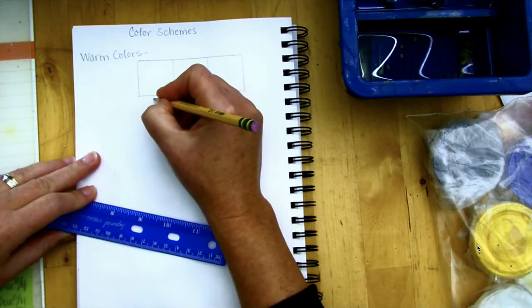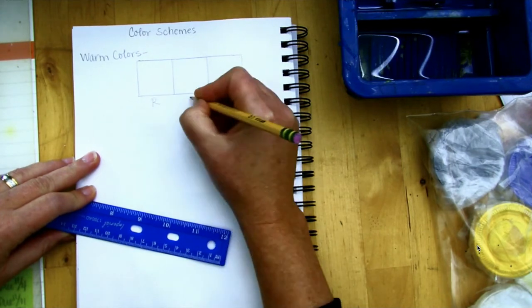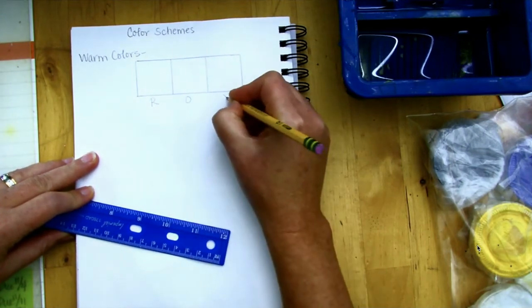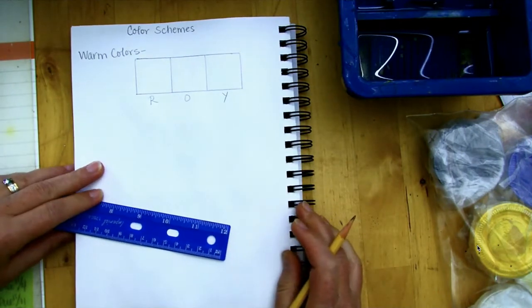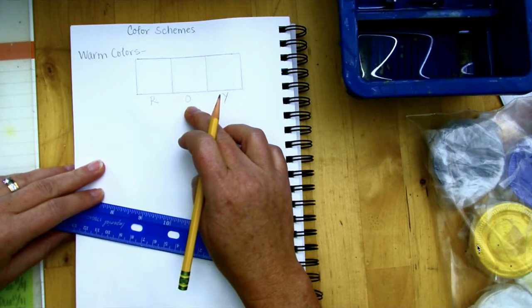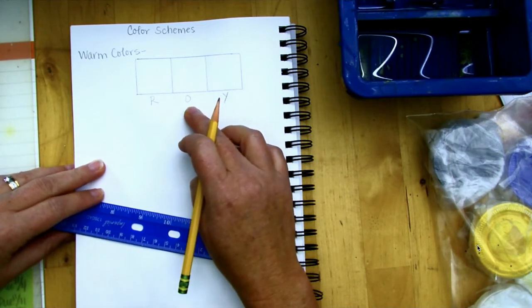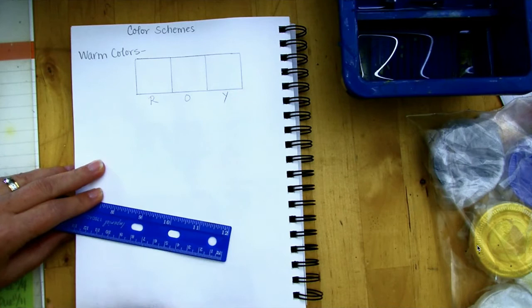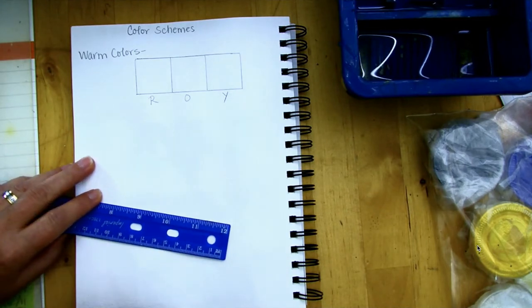We're going to put our red, our orange, and our yellow in these boxes. This orange may end up being red orange or yellow orange, depending on which orange you choose to create, and you can adjust the title there when needed.